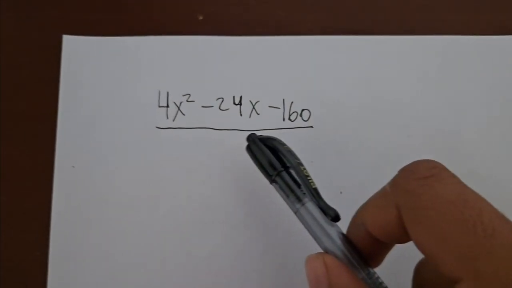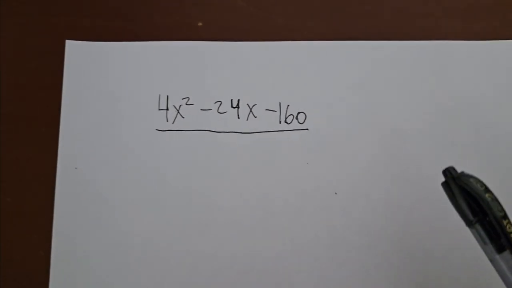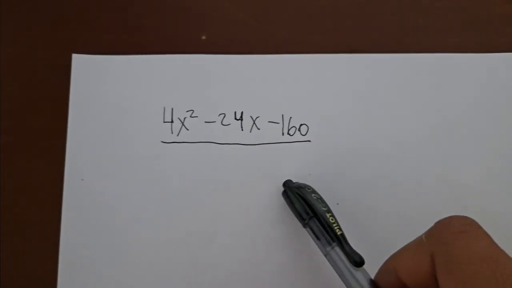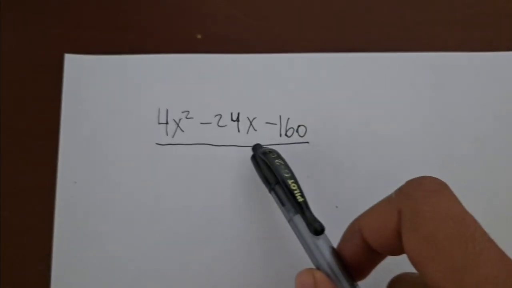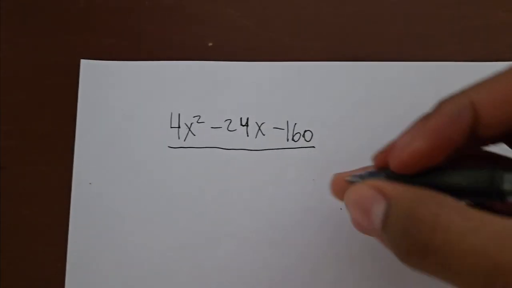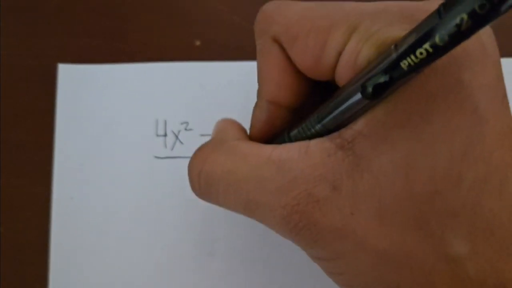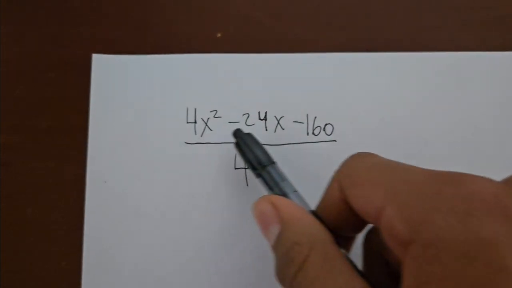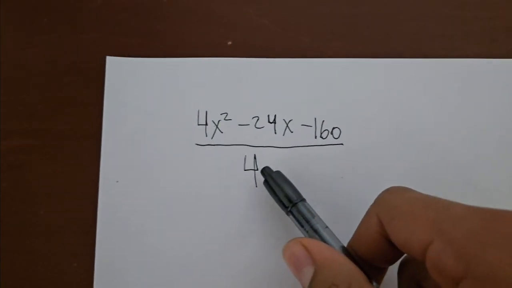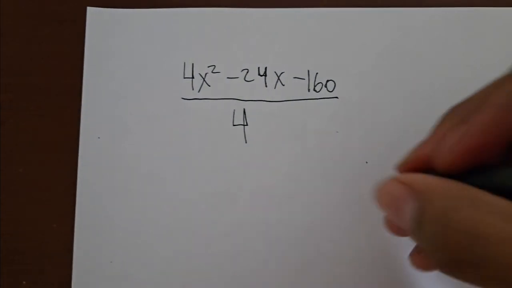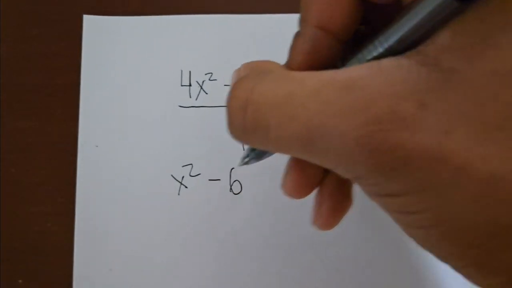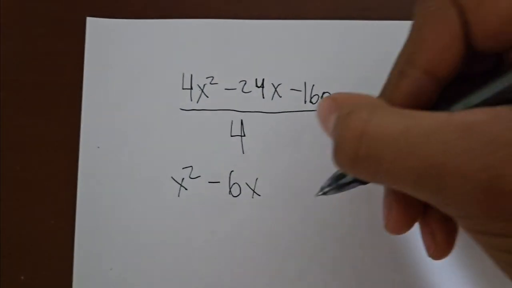Today I'll be doing factoring, with the example of 4x squared minus 24x minus 160. The first thing we have to do here, for all the examples, is look for the greatest common factor, if any can be found. For this example we have 4. We can use 4 as the greatest common factor and divide all this by 4, which makes it much simpler. After dividing by 4, it gives us x squared minus 6x minus 40.